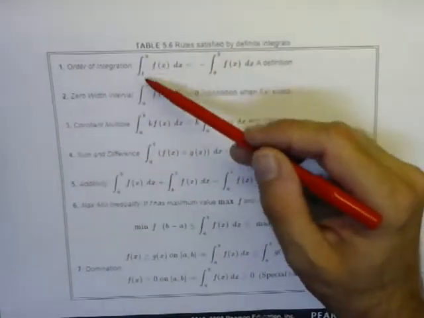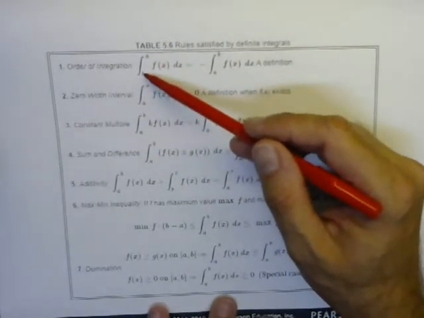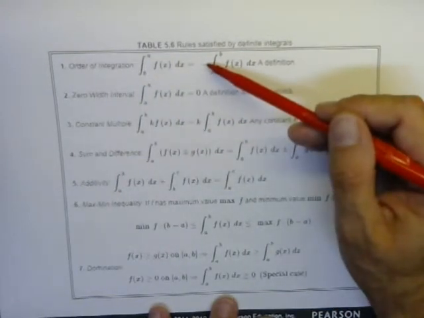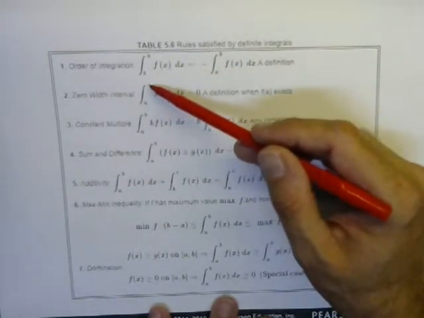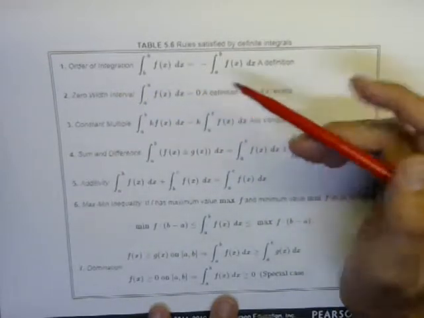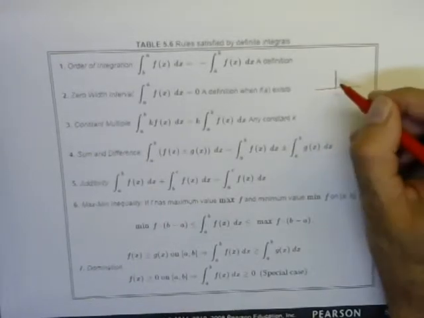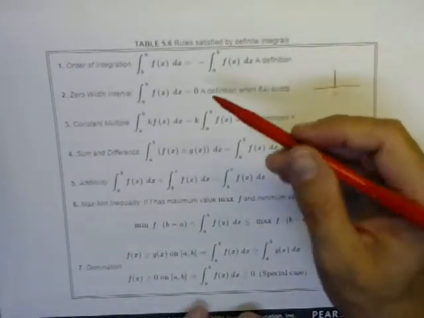Couple things to point out here. Basically what this first theorem is saying is if you switch the limits of integration, if you switch a and b, that changes the sign of the integral. If you have the area from a to a of the function, that should be 0, which kind of makes sense, right? So let's say this is a, and that's a, right? So you're trying to find the area of that infinitely thin strip, that should be 0.